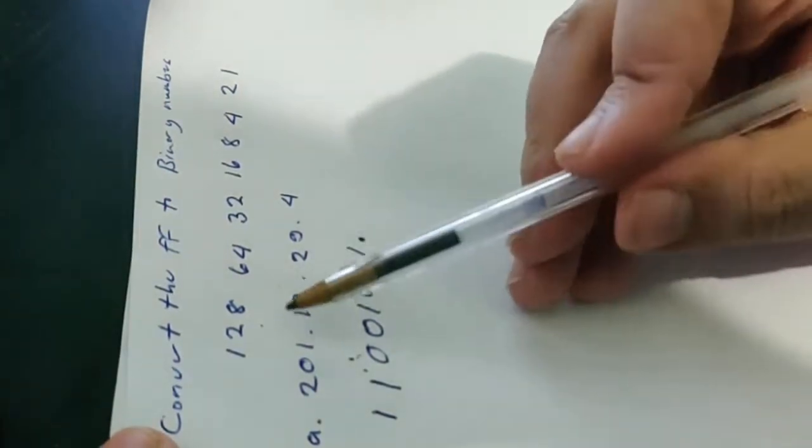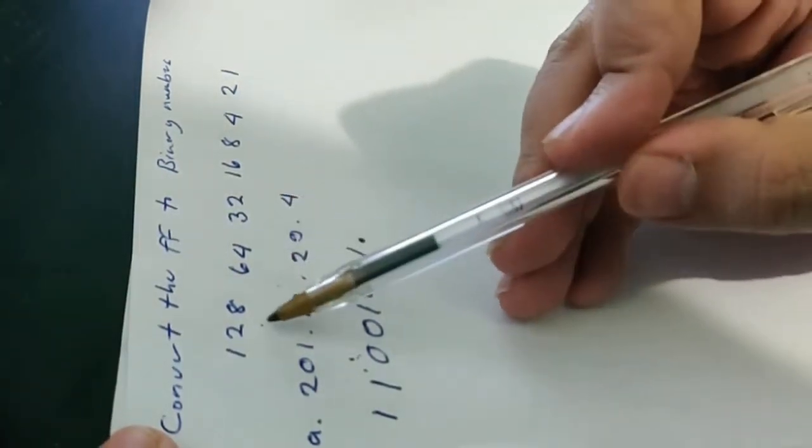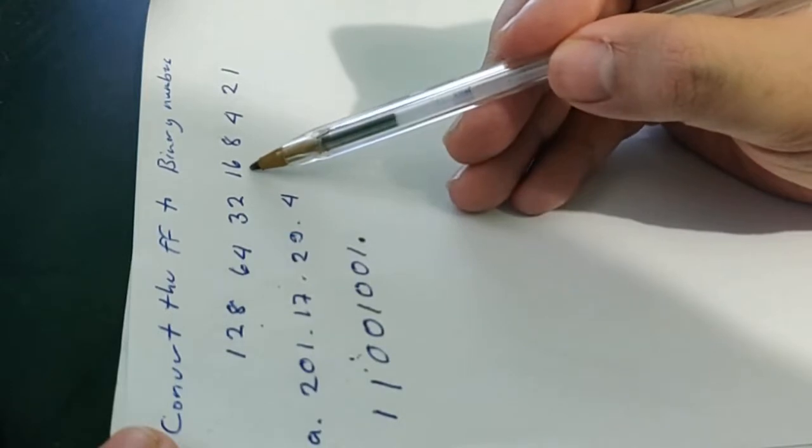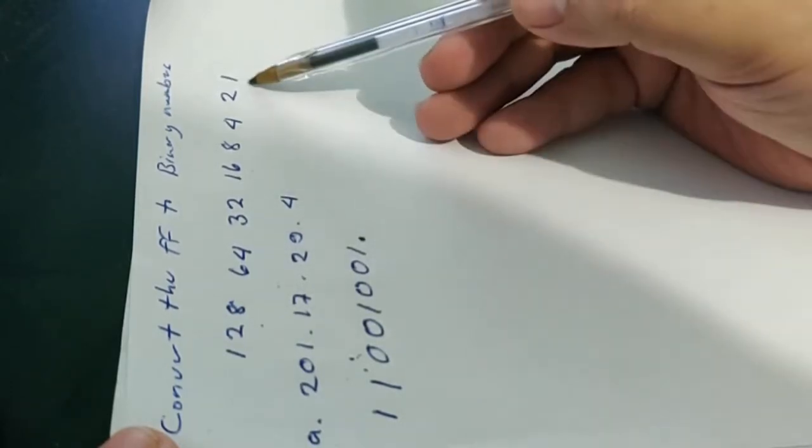Next, 17. There's a 16 here, and 16 plus 1 is 17.